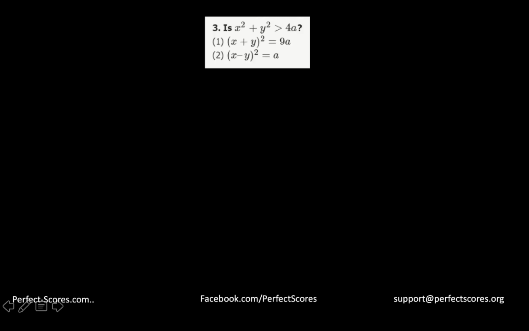Okay, so what does the next question say? The next question says, is x square plus y square greater than 4a? Very ambiguous. a could be anything, x could be anything, y could be anything. Let's move on to the statements straight away.